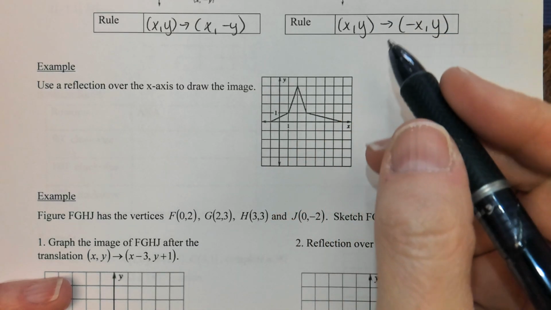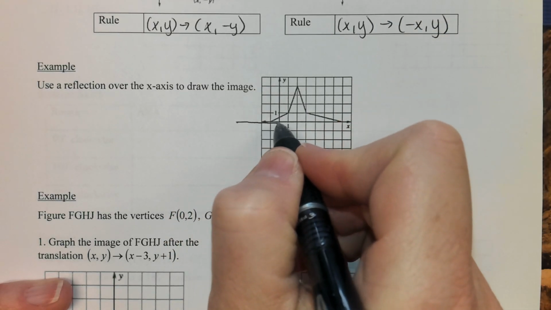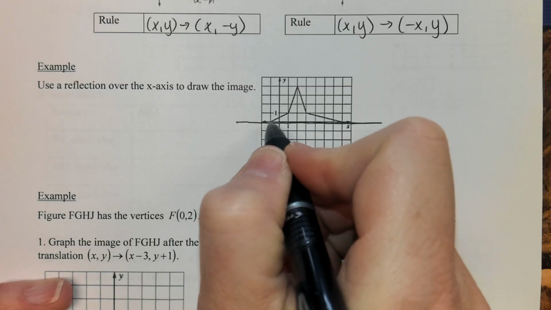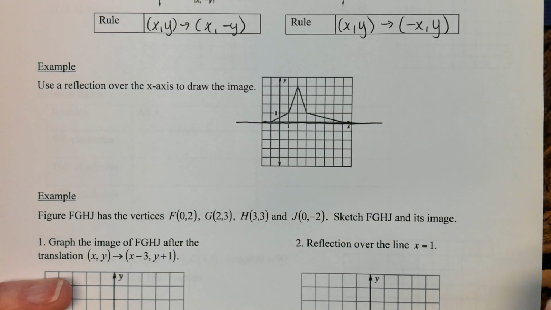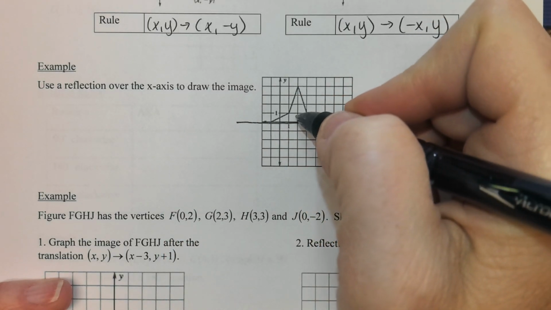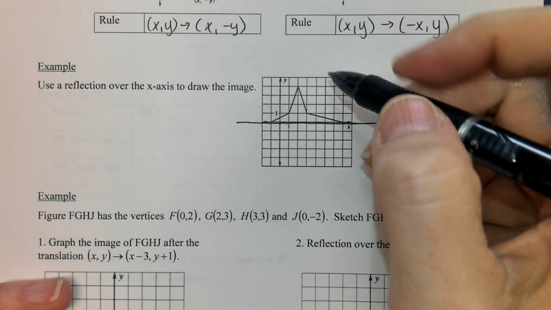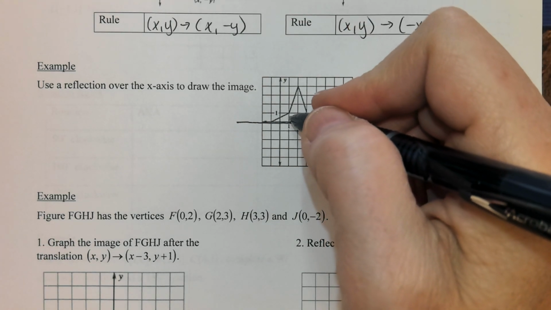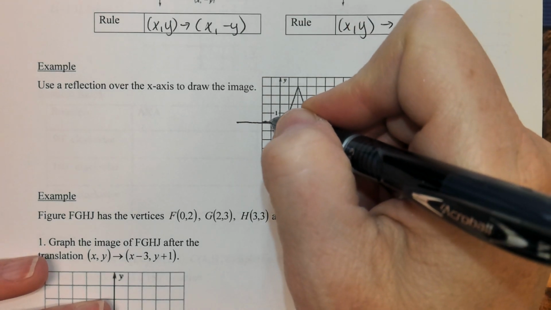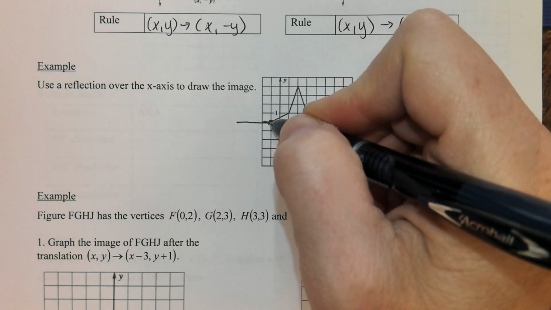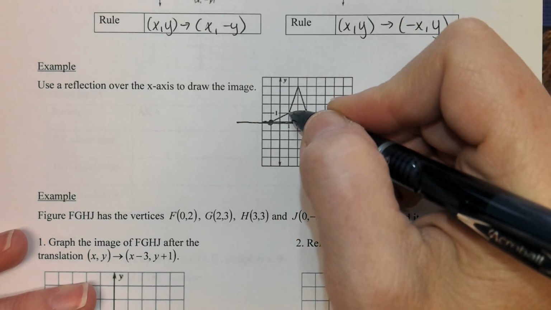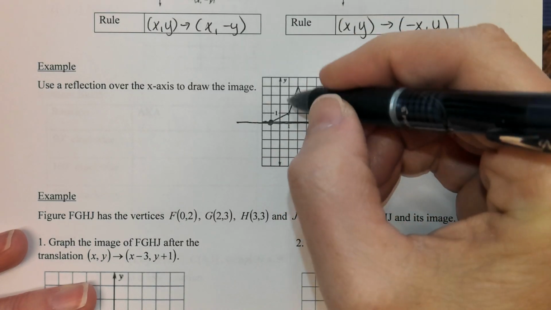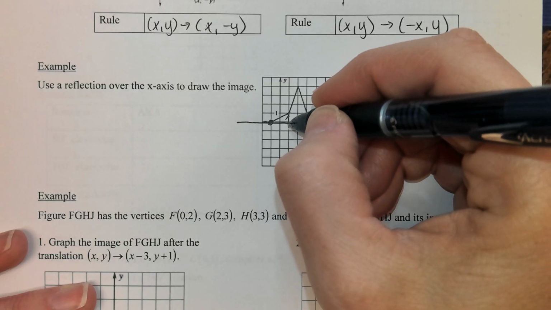So to reflect this over the x-axis, here's the x-axis. I like to draw that in a little darker when I'm doing a reflection so I remember what I'm reflecting over. And every point I can find, I'm just going to make it do that same thing but over the line. So this one starts right on the line. There's nothing to flip about that. This next point that's easy to work with is that one. And instead of going up 1, I'm just going to go down 1.